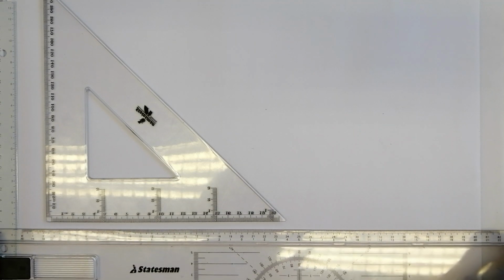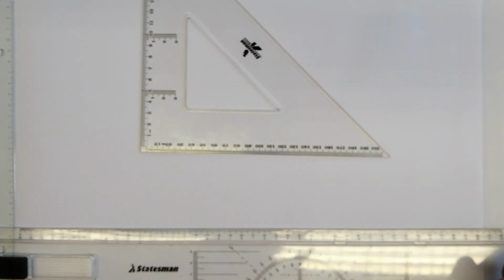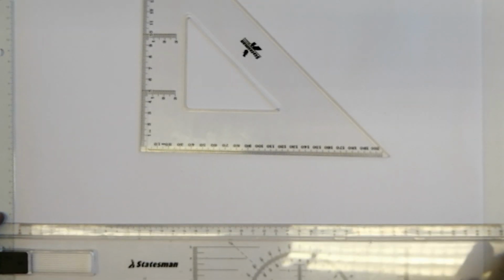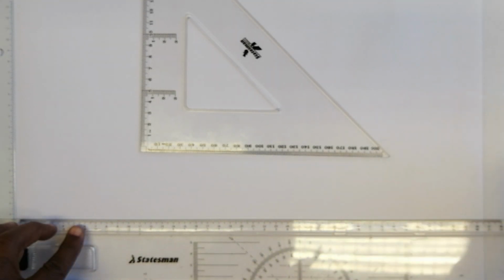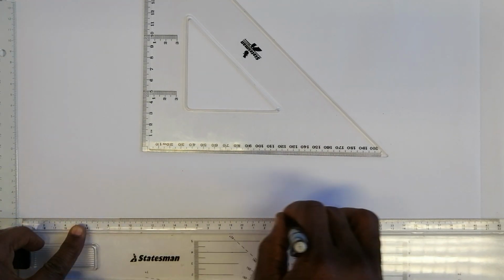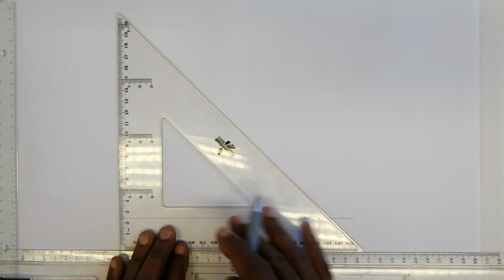Now let's draw the lobster. Take the radius, which is 50.